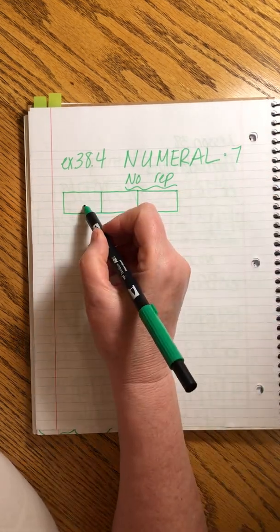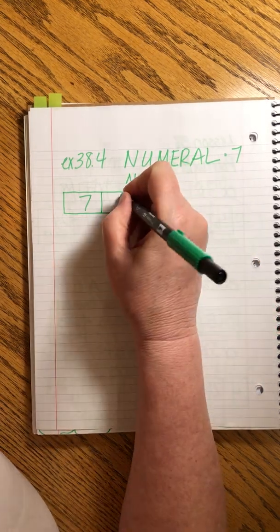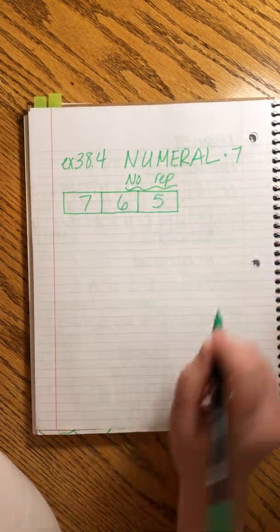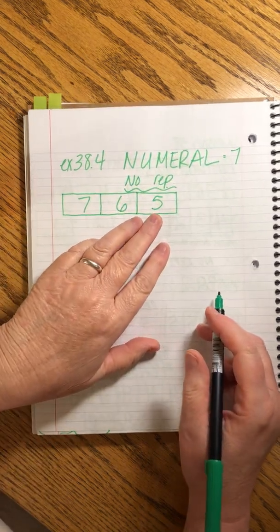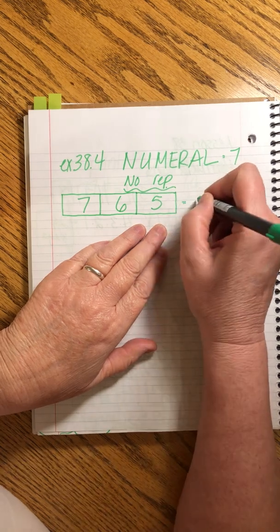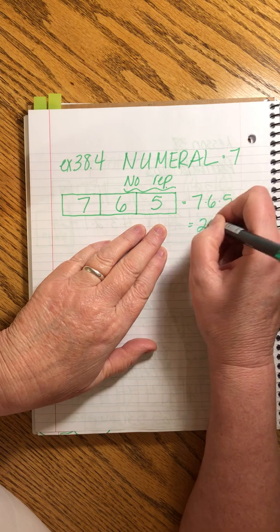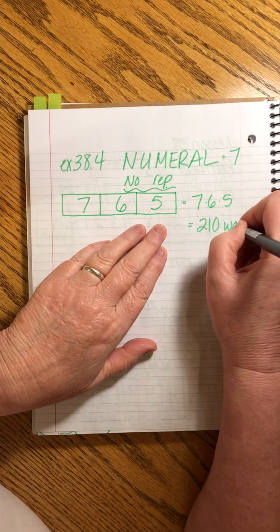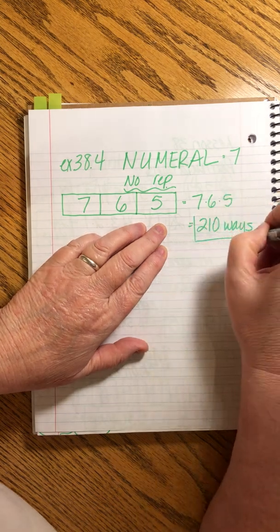So when we fill in our first square, we could put any one of the 7 in. Now, we're not allowed to repeat, so this is 6 and this is 5, right? Because we'll have 1 less letter. We still have lots of choices, though. And so then we multiply, and we find out there are 210 ways that we can arrange those letters. Yay!